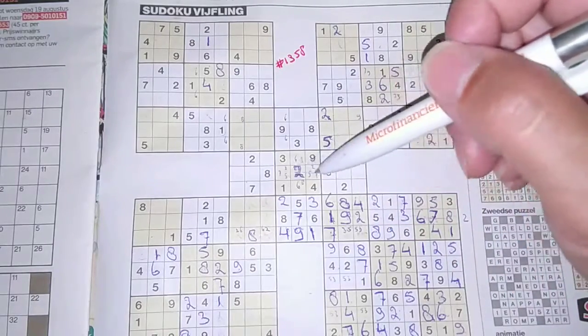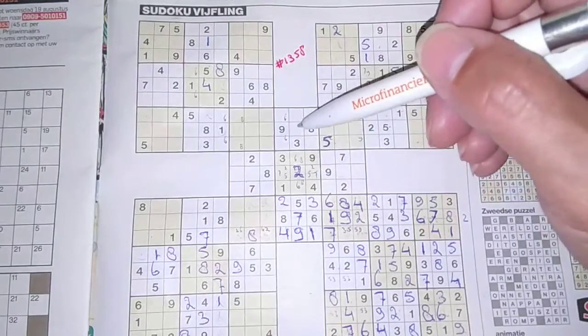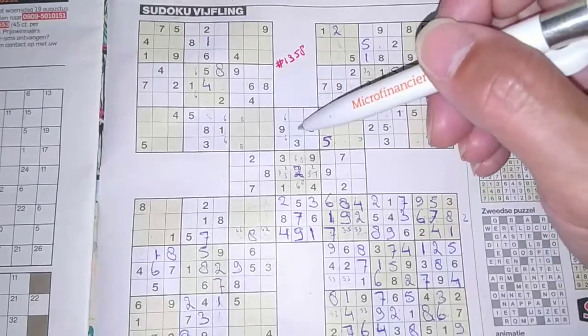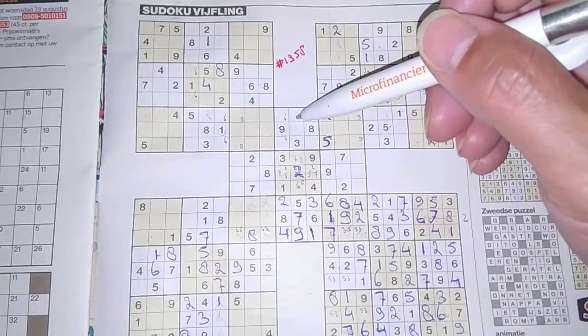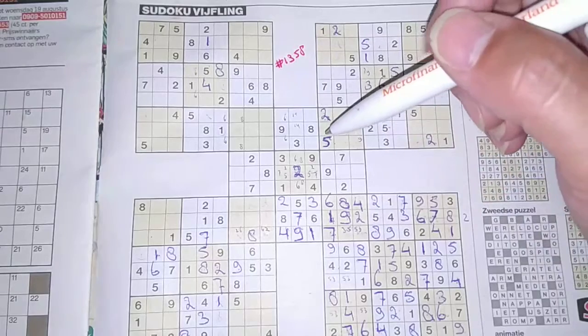These 2 should be the 7 and the 5, 6 and the 8. That means 2 boxes left for the 1 and the 4. Let me mark them.